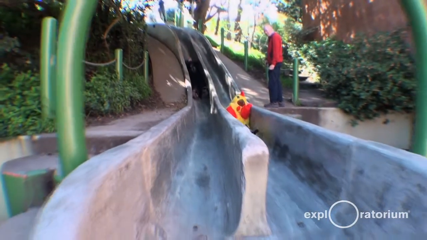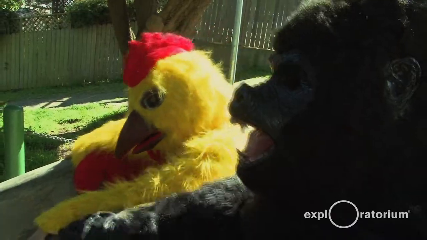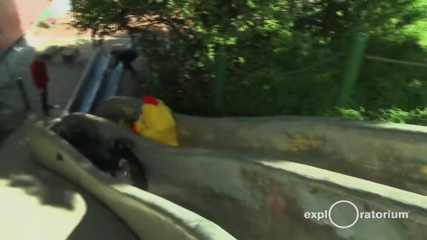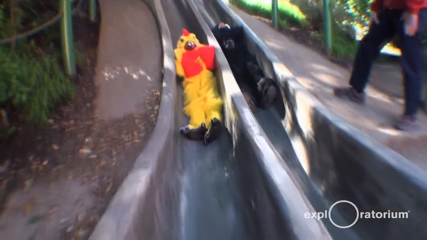So this time, we're running a control experiment. We're gonna switch sides and see that this time the gorilla's gonna win, I predict, because the gorilla's on the steeper side. 3, 2, 1, go! Whoa, the chicken won again! So the chicken suit must have lower friction than the gorilla suit.